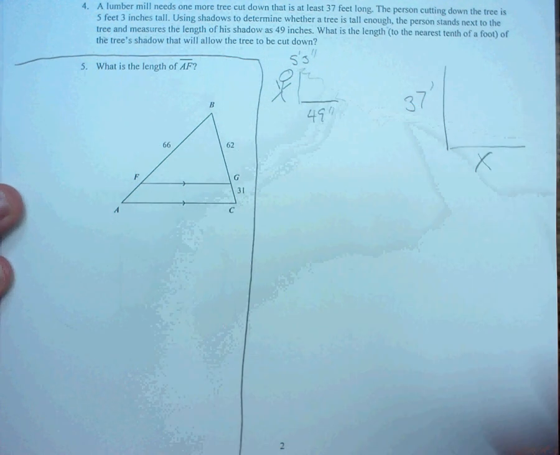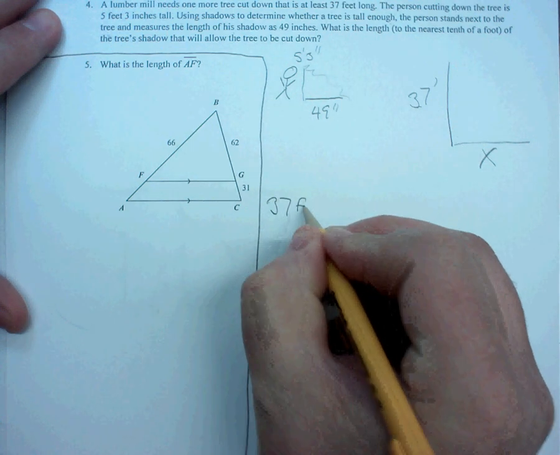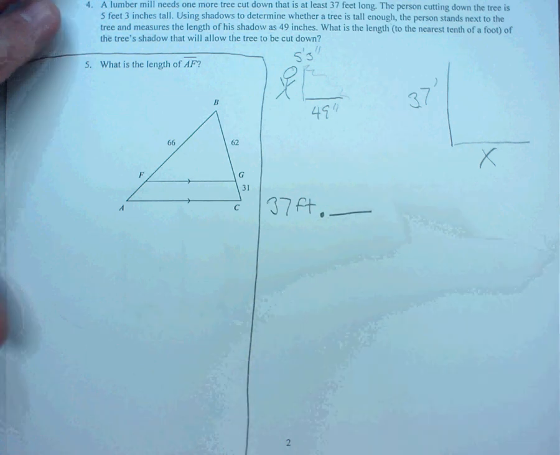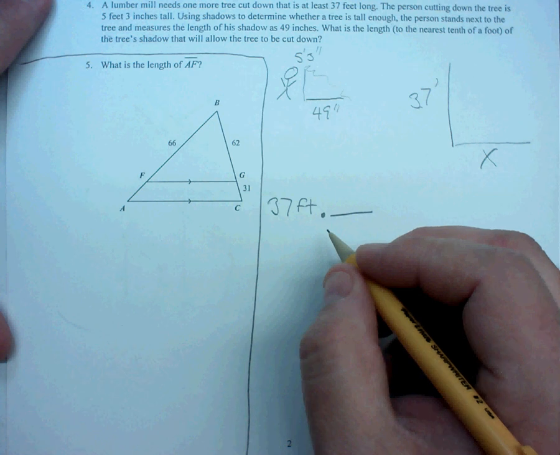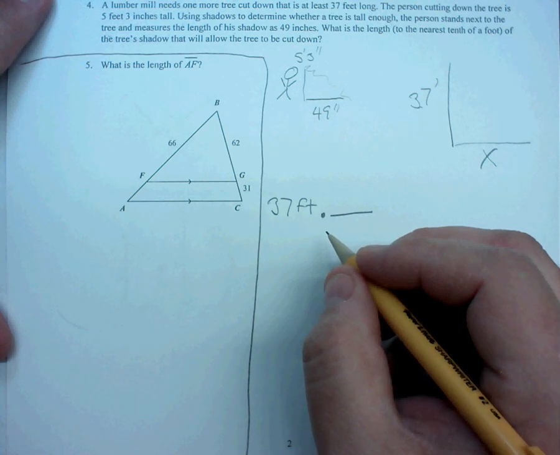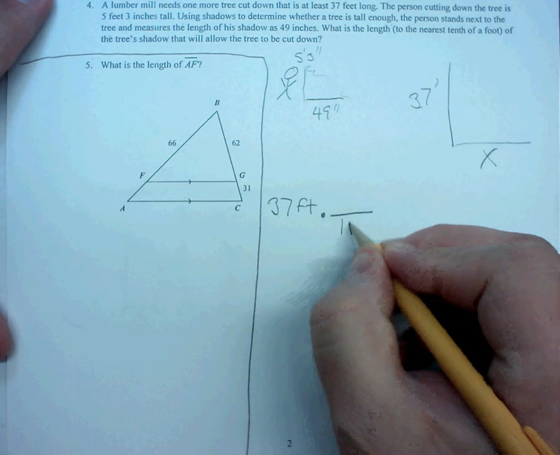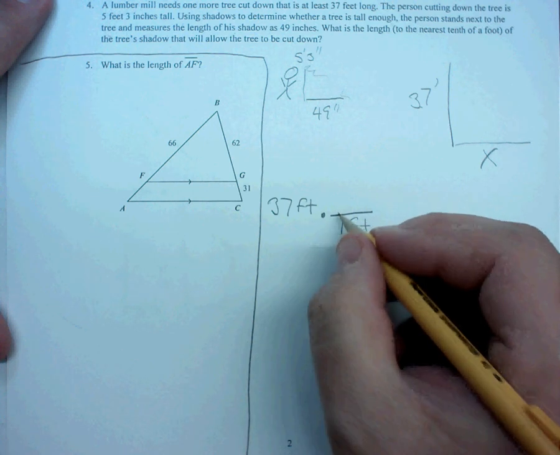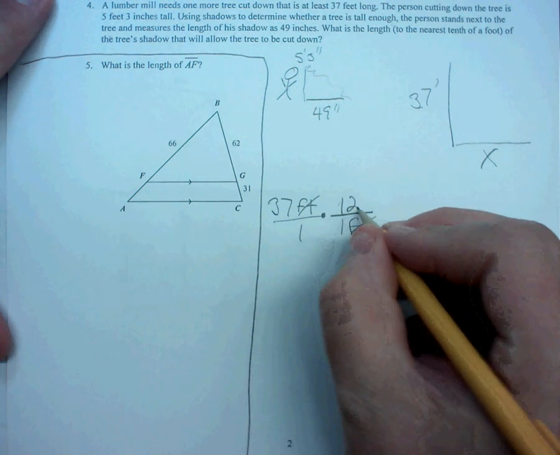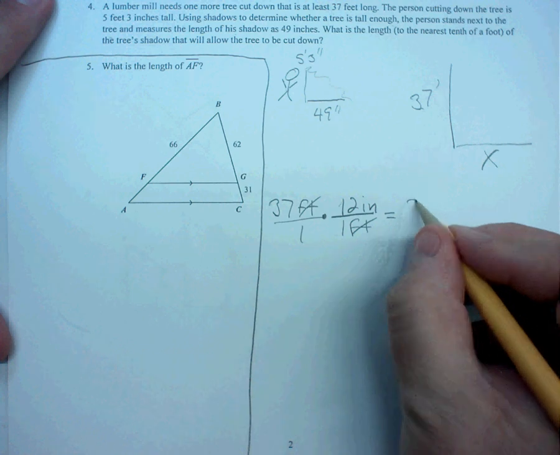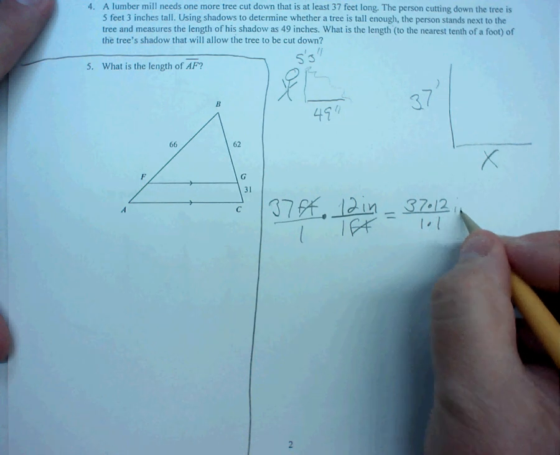Alright, but we have feet and inches. So the first thing I've got to do is convert this 37 feet into inches. I know that the conversion factor from feet to inches is 1 foot per 12 inches. I'm going to put 1 foot on the bottom, because that lets me cross cancel the feet, and then it leaves me with the unit inches. So now I just multiply across, 37 times 12 all over 1 times 1, and then we have inches.